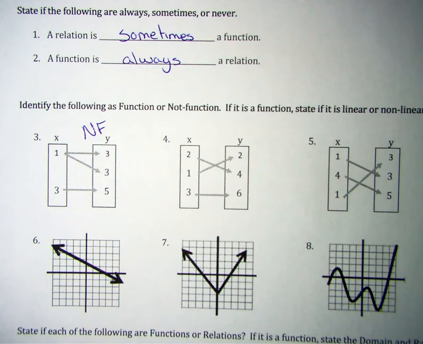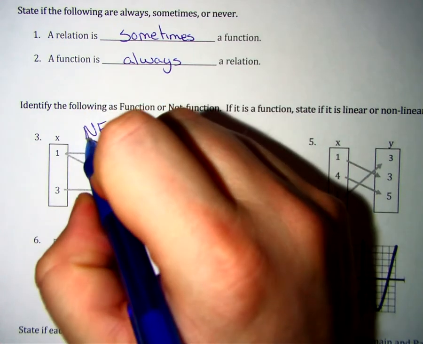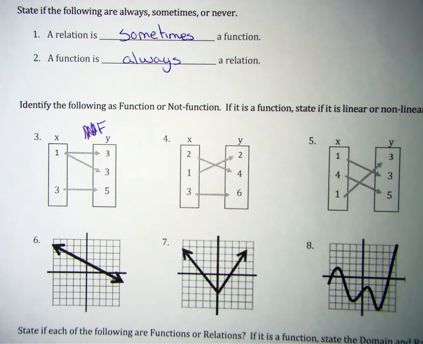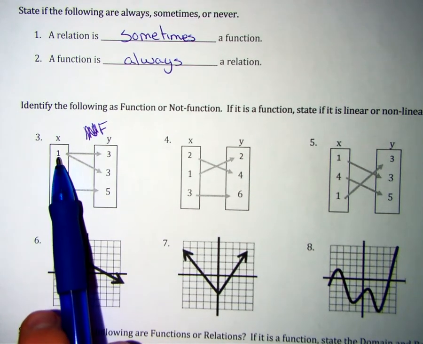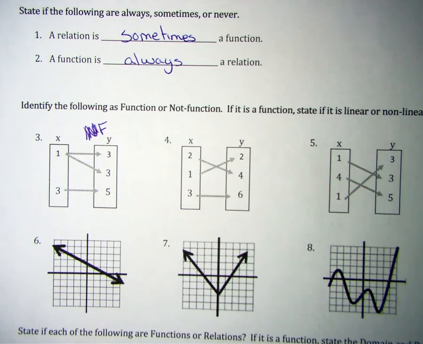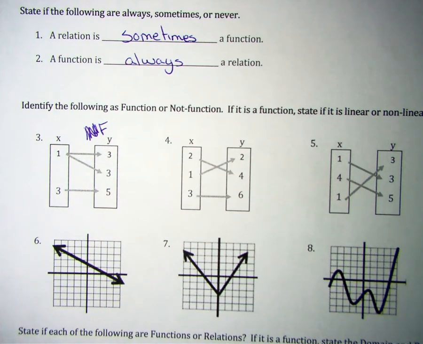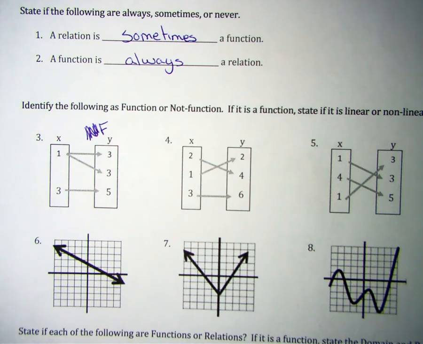Problem number 3. Identify the following as whether or not it's a function. This problem is actually a function because we see that our x value of 1 is going to both 3 and 3. If I were to graph that, we would end up with one ordered pair sitting at 1, 3, and a second ordered pair sitting at 3, 5. So there's really only two ordered pairs on this particular problem, and thus we end up with a function. Would it be linear? If you have 2 points, any line connecting 2 points is always going to be linear.